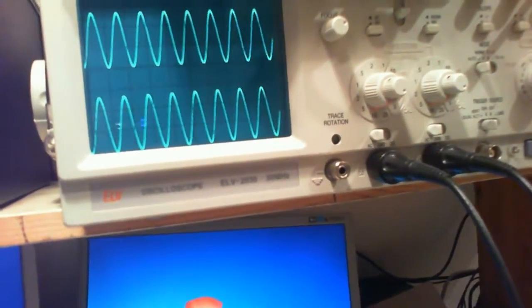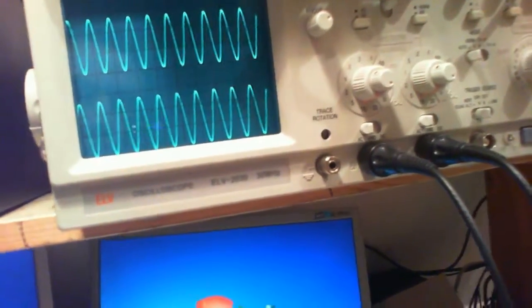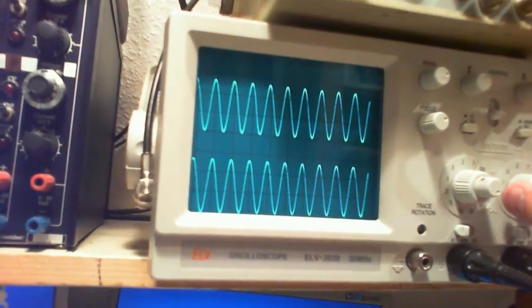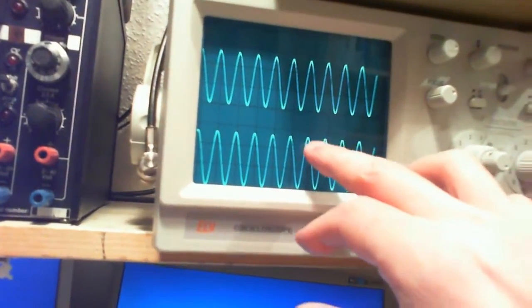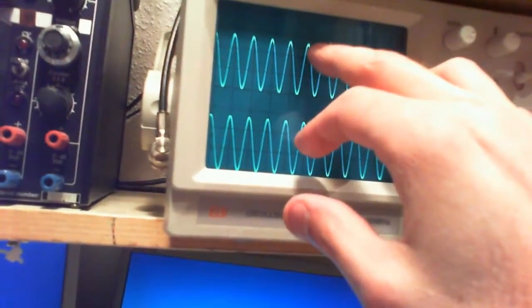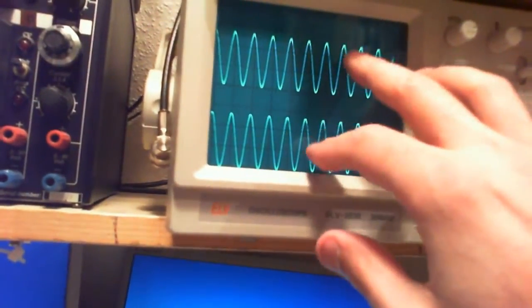Okay, so you see now I'm increasing the frequency, and the input is somewhere about the output, so you have 2.6, 2.7, and this is 2.67. I have the same output right now as the input.